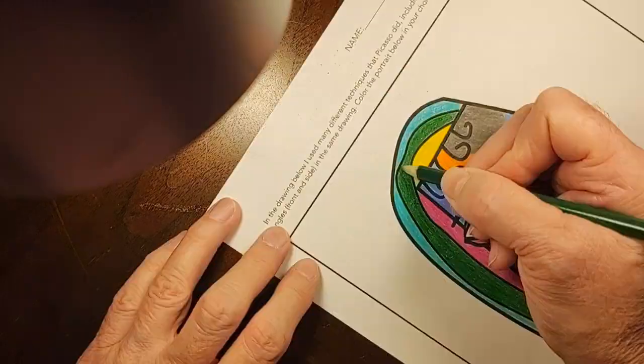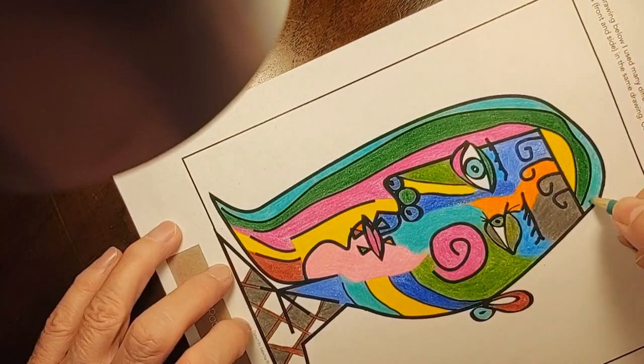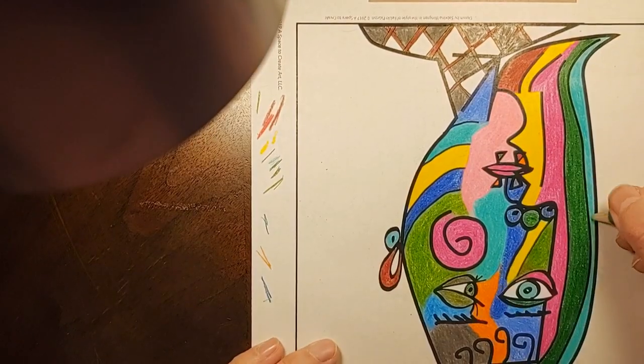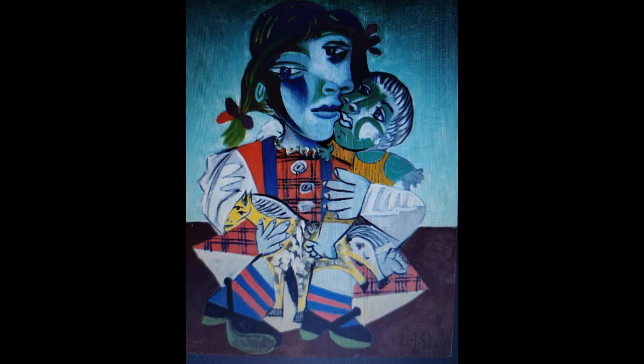But I thought that was a nice touch, and it also brings in a little bit of things that he does in his picture. You can see some of this in the girl with her toys. The top of her dress and her skirt have some plaid in it.